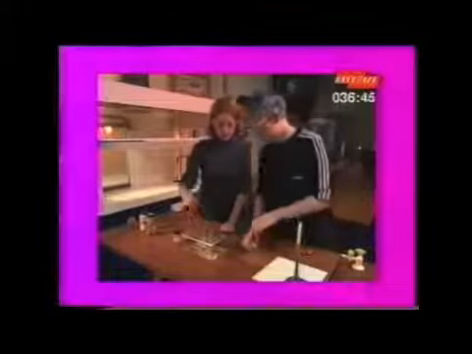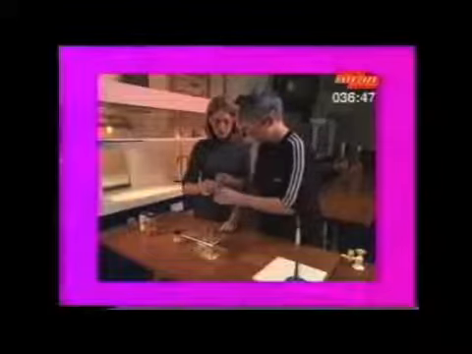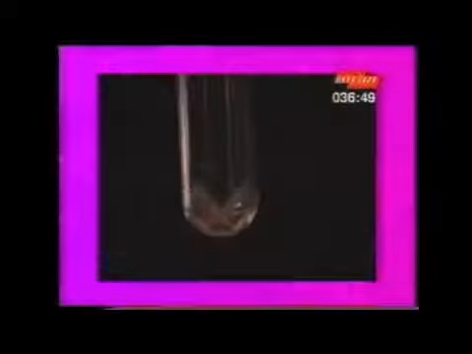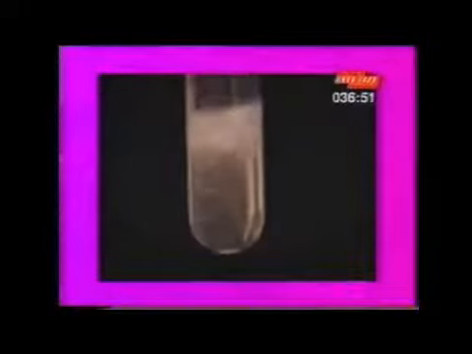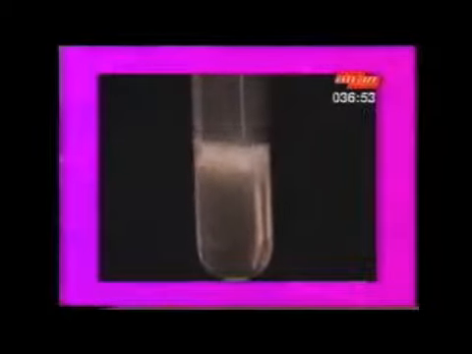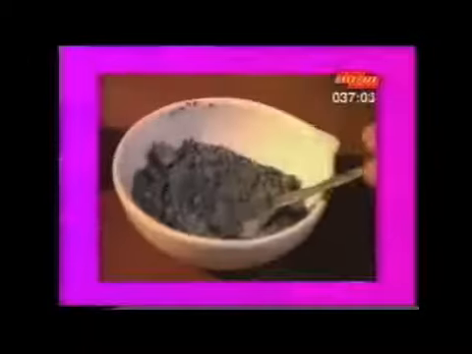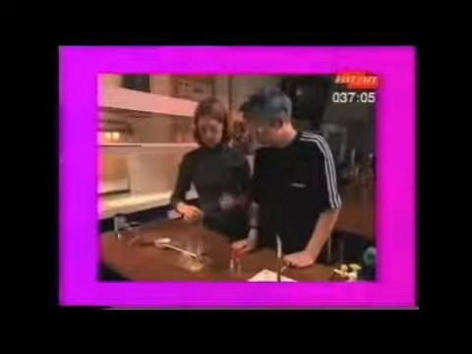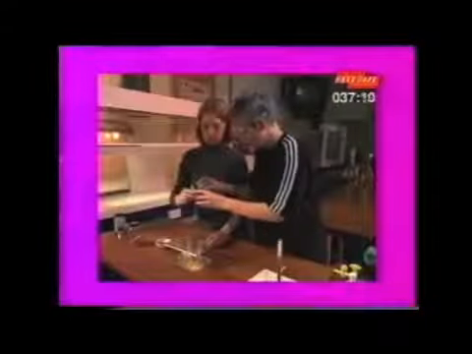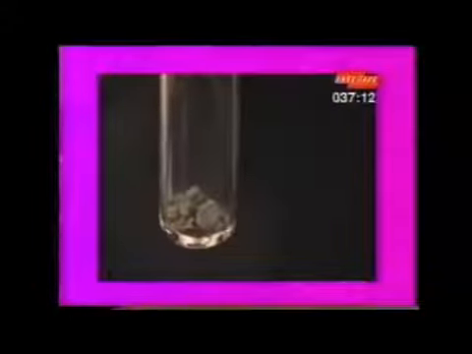Dilute hydrochloric acid is added to the metal magnesium, and straight away the reaction fizzes, letting off bubbles of hydrogen gas, which can be tested using a lighted splint. Ready? Now let's try zinc. Powdered zinc is used, and again with dilute hydrochloric acid the reaction is far less vigorous, but hydrogen gas can still be tested for.